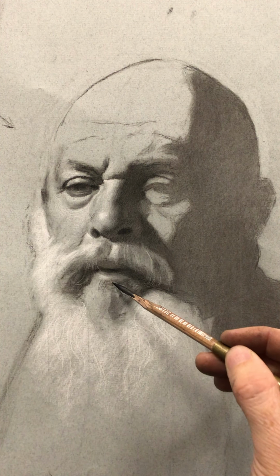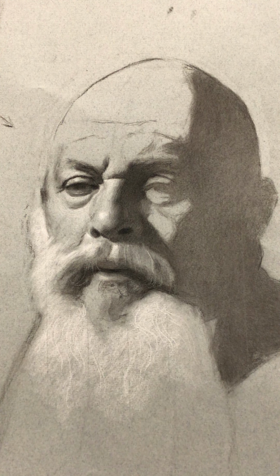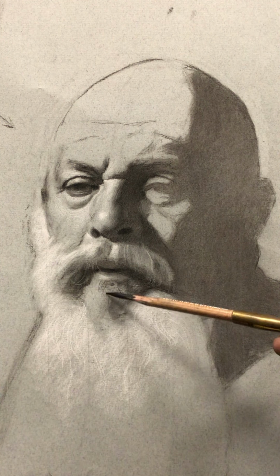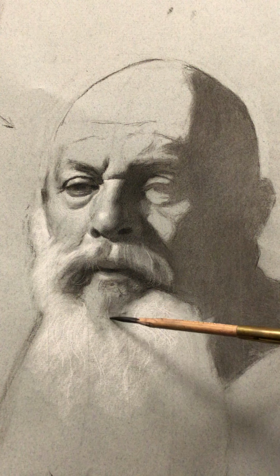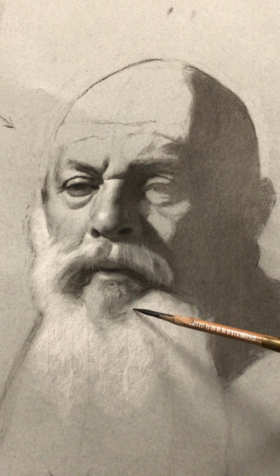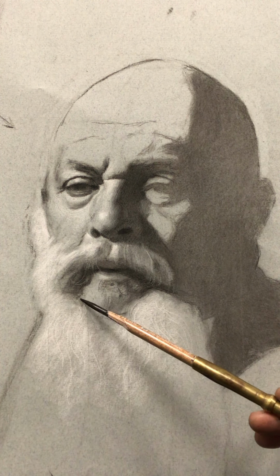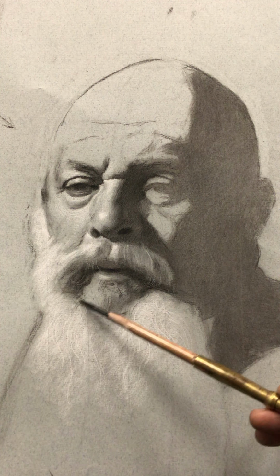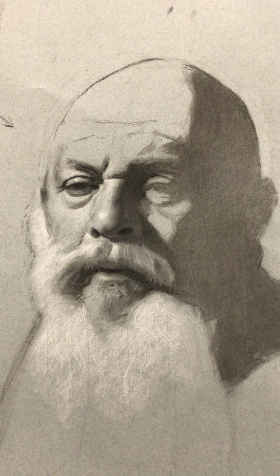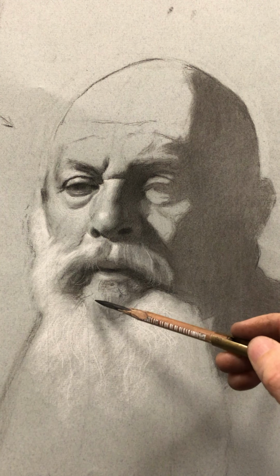And you can go back and forth when you create the beard. You can try putting some texture in and then soften it out. And then reestablish some texture again. And then soften it and fog it out. And go back and forth between clarity and non-clarity to hopefully find a happy state where the beard feels realized but not overdone.